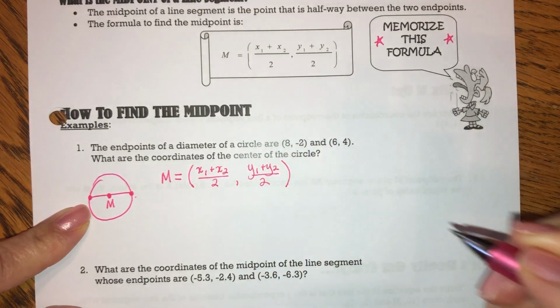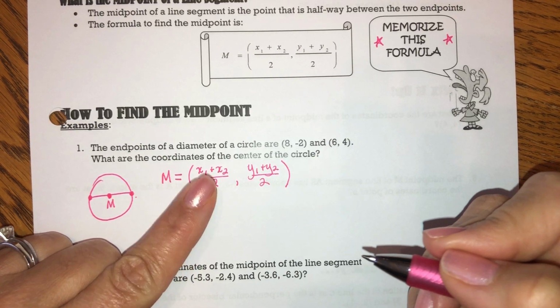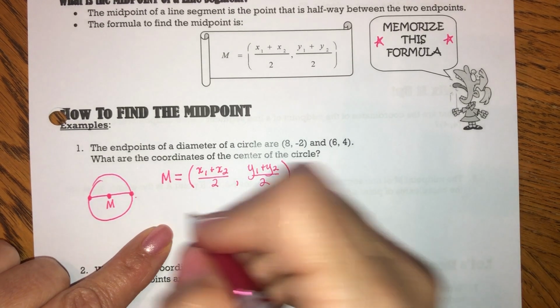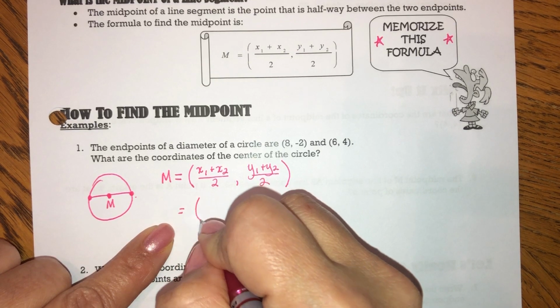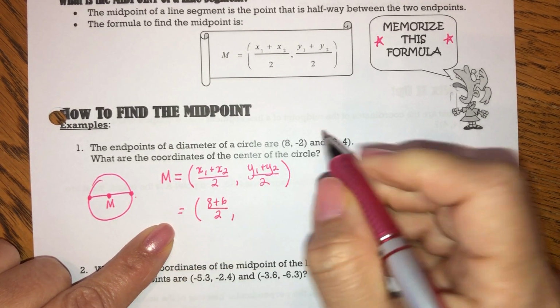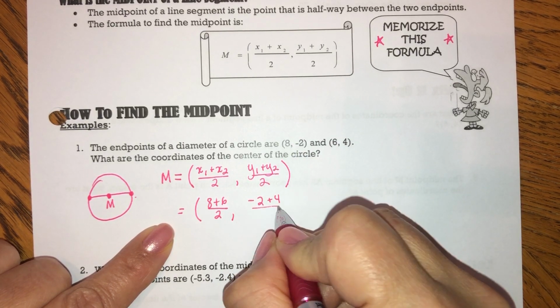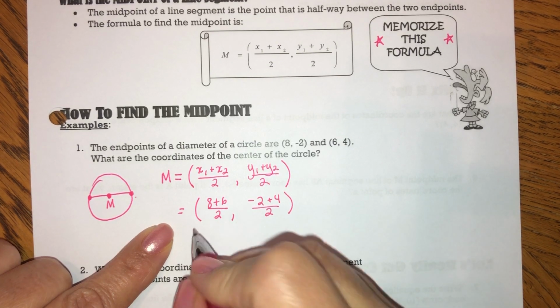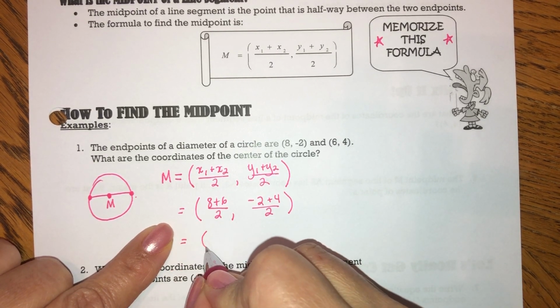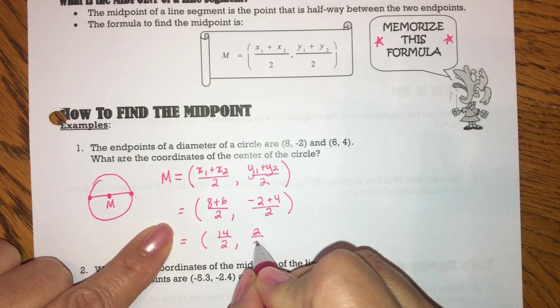And remember, we hit this earlier in the year as well. If it's a point, it has to be in parentheses. So make sure you do that. So now my simple plugging in here is going to be 8 plus 6 that I have to divide by 2. And then for the y values, I would have -2 plus 4 divided by 2. Make sure you actually do the adding together before you divide. So you have 14 divided by 2 and 2 divided by 2.